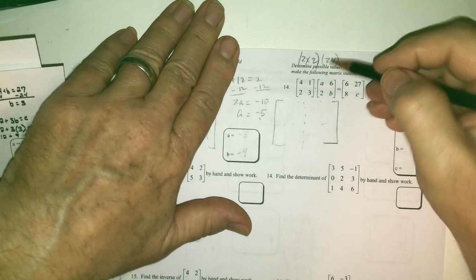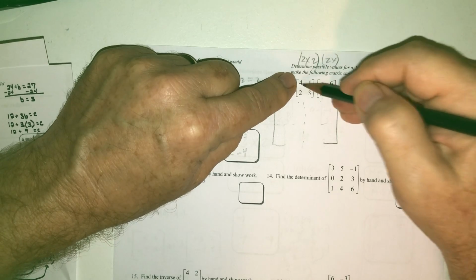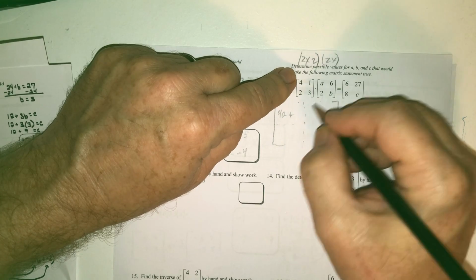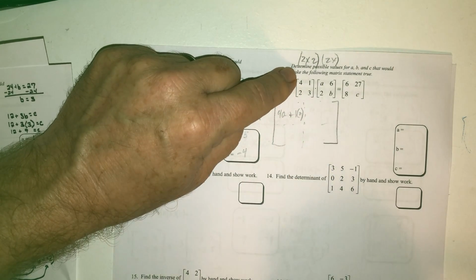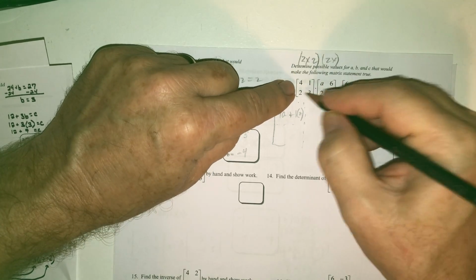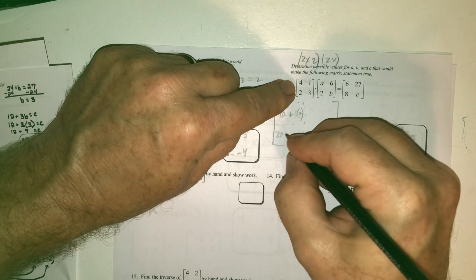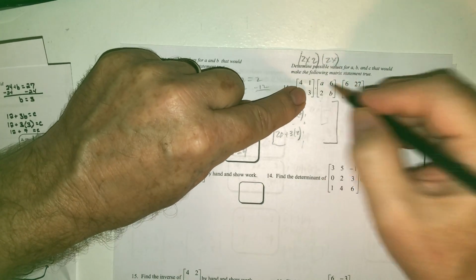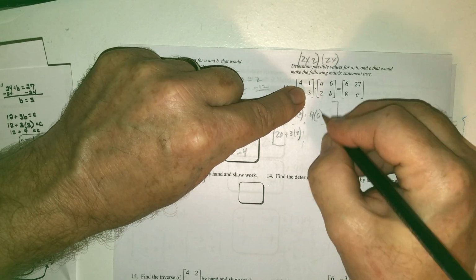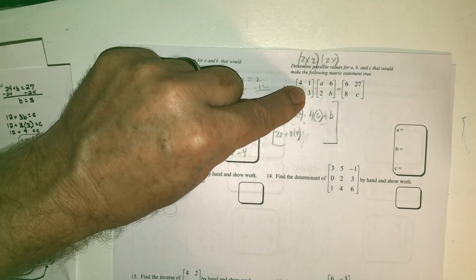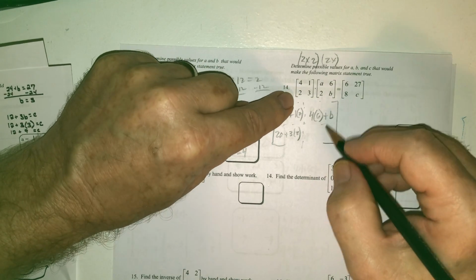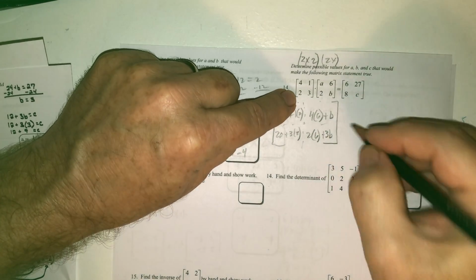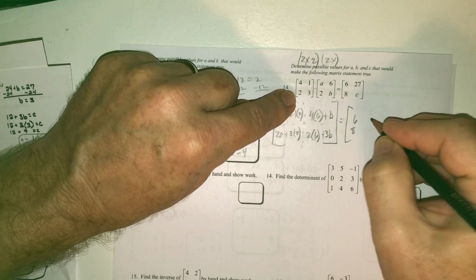All right, so we would take this first column of the second matrix and multiply it times the first row. So that would be 4A plus 1 times 2, or 4A plus 2. And then we'll do this first column times that one, so that would be 2A plus 3 times 2. Then we'll take this second column and multiply it times the first row, so that would be 4 times 6 plus 1 times B. I'm just going to write B, because 1 times B is B. And then 2 times 6 plus 3 times B. And this has to equal that 2 by 2 on the right over there.